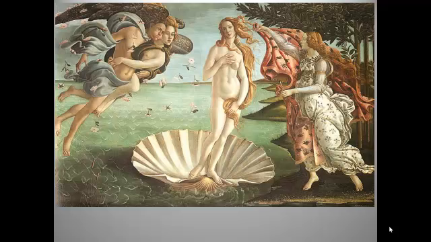The use of canvas was innovative as well. Previously, this material had been used mostly for parade banners. Actually, this painting's original function may have been as a banner, maybe even a banner for one of Florence's many festive parades in honor of a wedding.